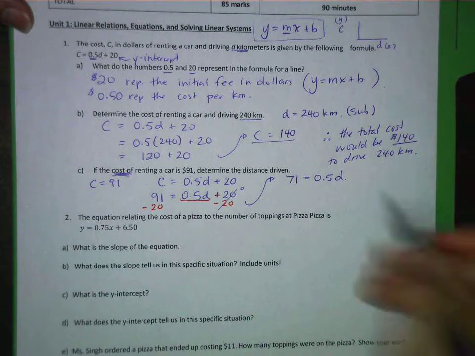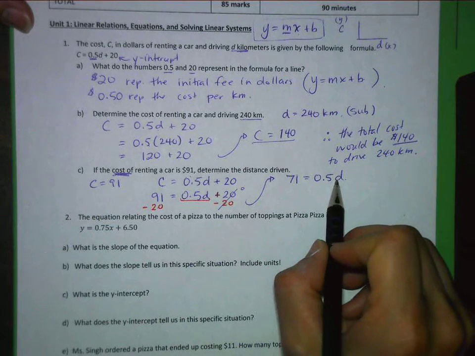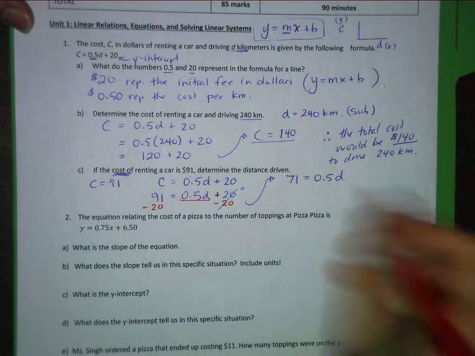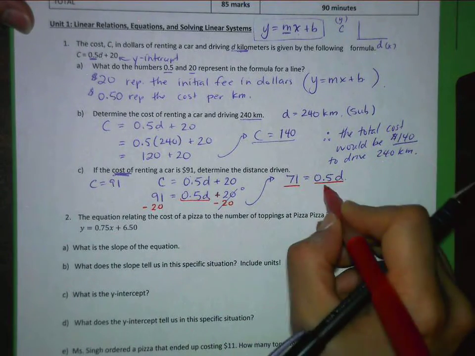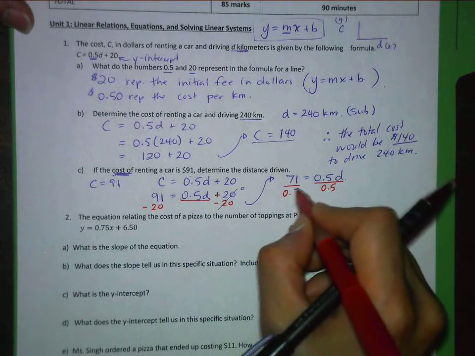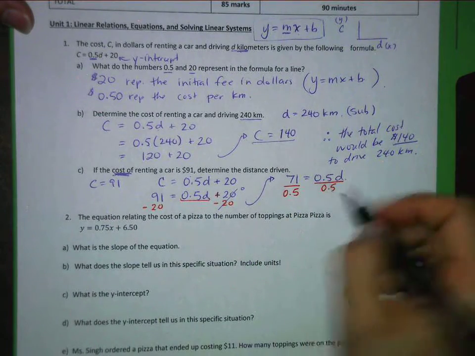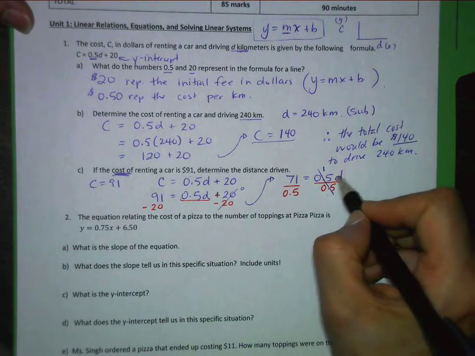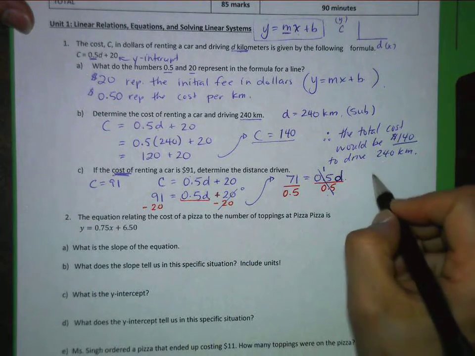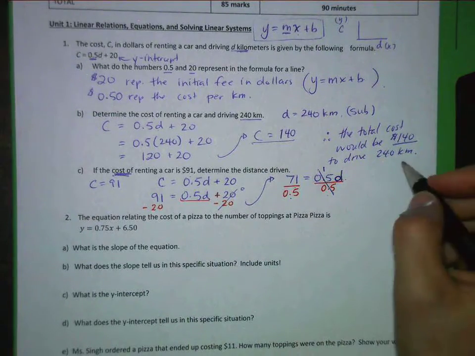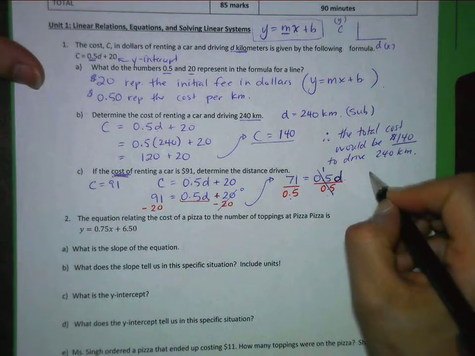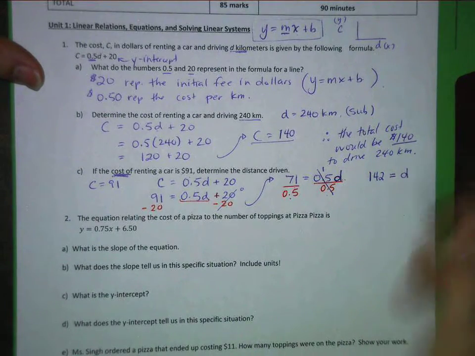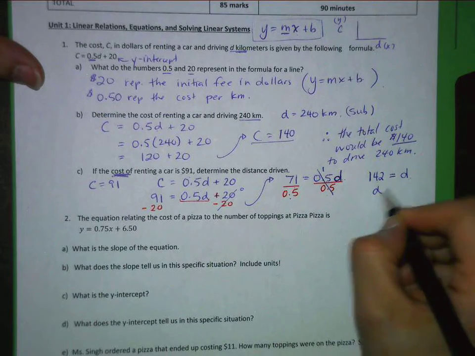Now again, I still want to isolate D, but I have a number in front of it. That number is multiplying. The opposite of multiplying is dividing. Whatever I do on one side, I must do on the other. So again, you're going to get out your calculator. 0.5 divided by 0.5 is 1, not 0, because then our D would disappear. And I'm left with 71 divided by 0.5, which is 142, equals D. Now I know that's strange, the letter's on the other side, but you can just rewrite it and flip them.